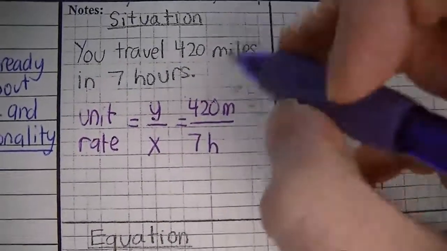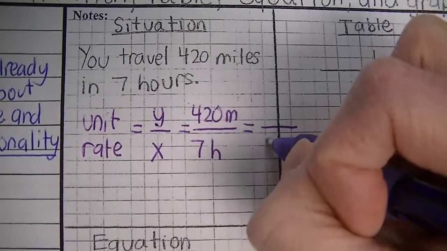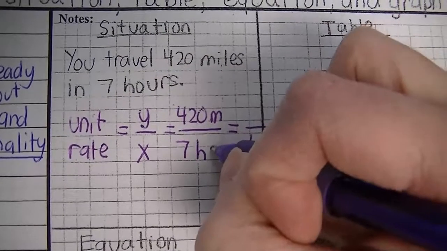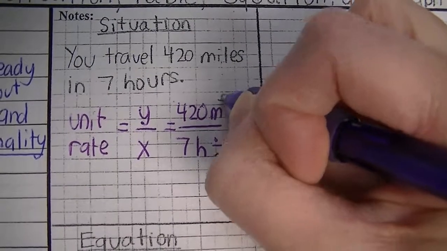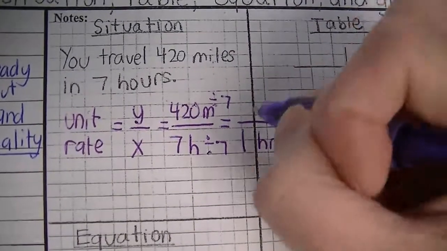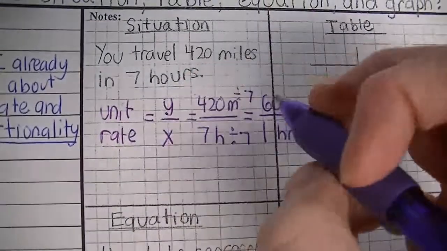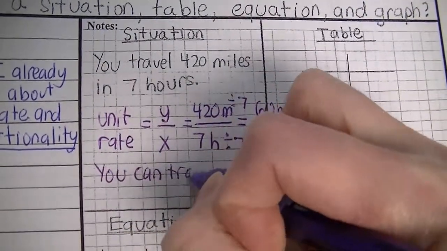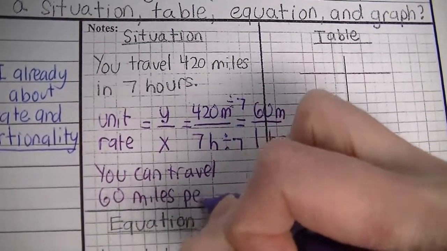So that right there, that's just the rate. To get to the unit rate, we need to find how many miles you can travel in 1 hour. So to go from 7 to 1, we divided by 7. And we also have to divide the numerator by 7 since we divided that denominator by 7. 420 divided by 7 is 60. And that would be 60 miles in 1 hour. So that unit rate is, you can travel 60 miles per hour.